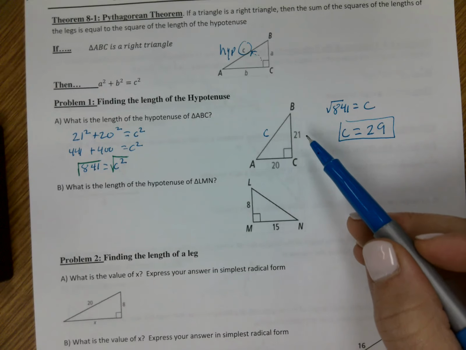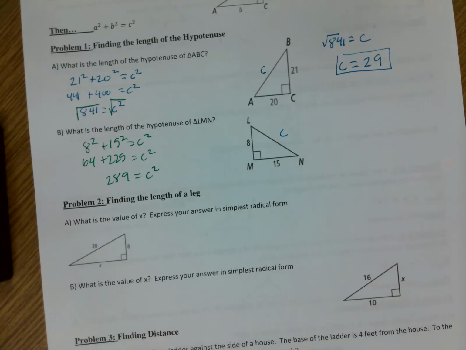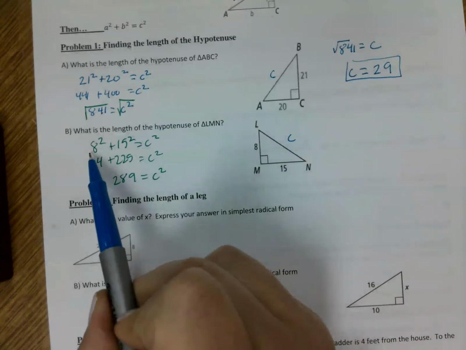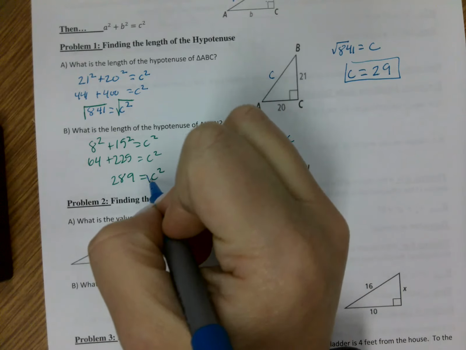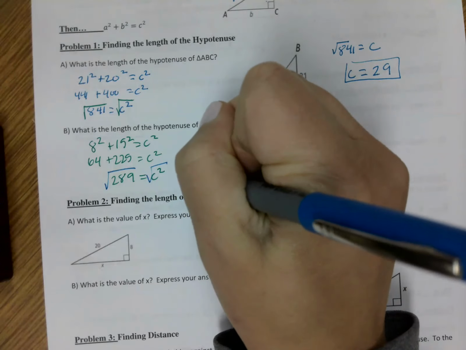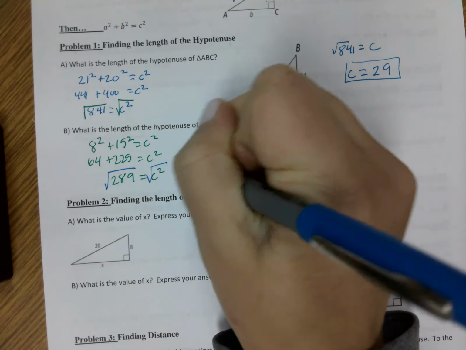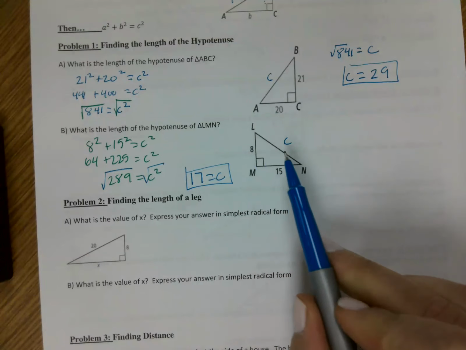So now I want you to pause the video and try to do this second one by yourself. You should have gotten 8 squared plus 15 squared equals C squared. Now here I can take the square root of this, and 289 is also a perfect square, so 17 is equal to C. Again, we're only choosing the positive number because this is a length.